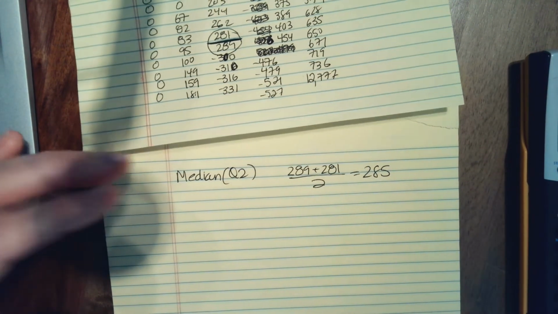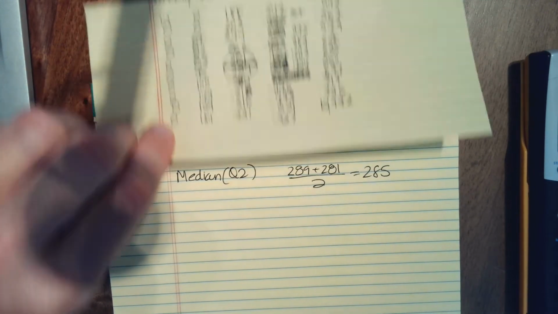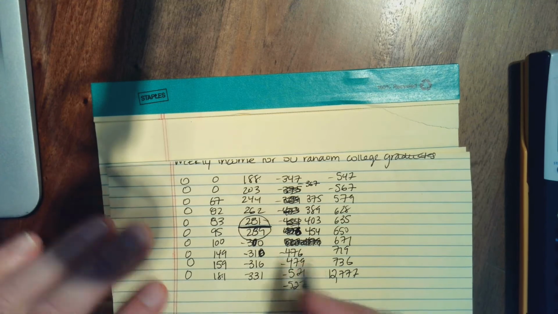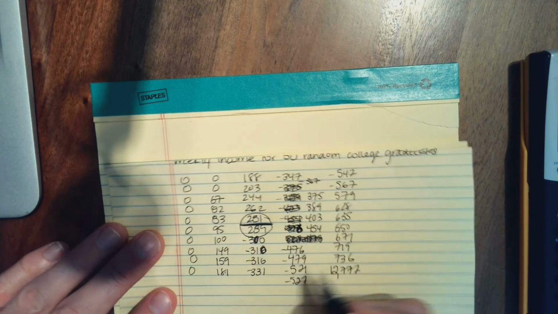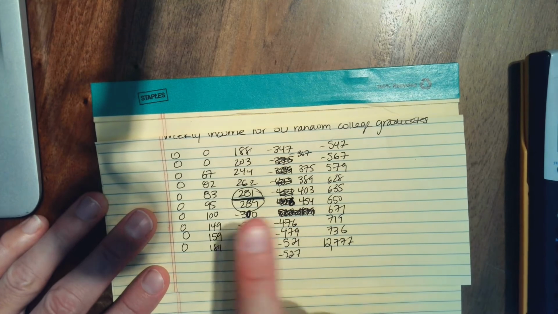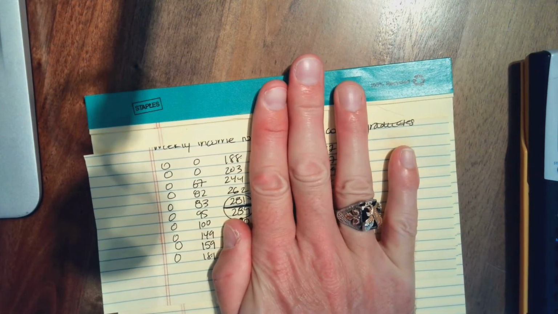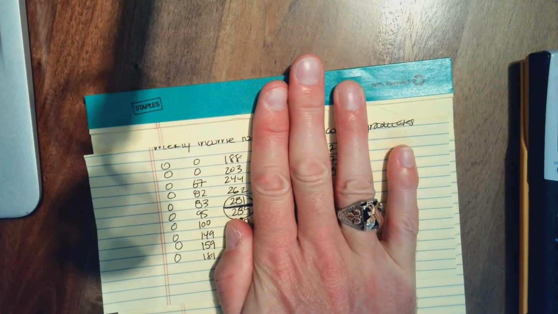And then I want to look at the lower half and find the median just in this lower half. So since I had an even number of values and was able to split my data in half and didn't use one of the values to do so, I'm going to look just among those 25 values.